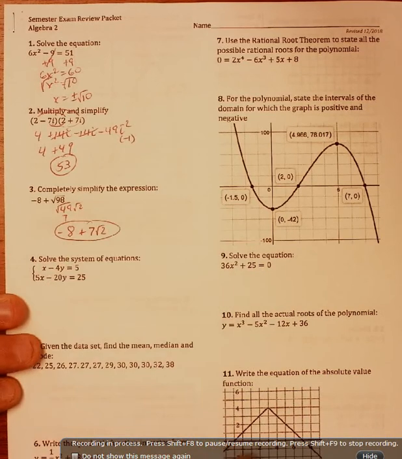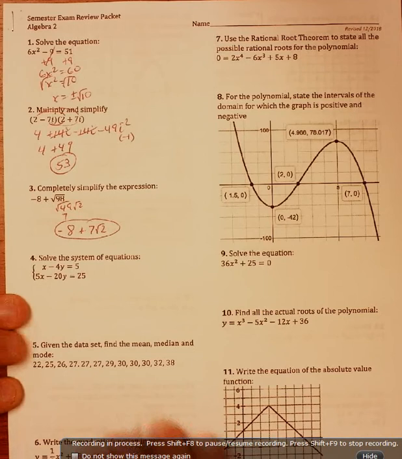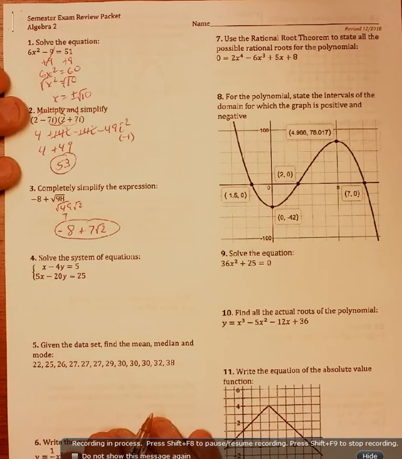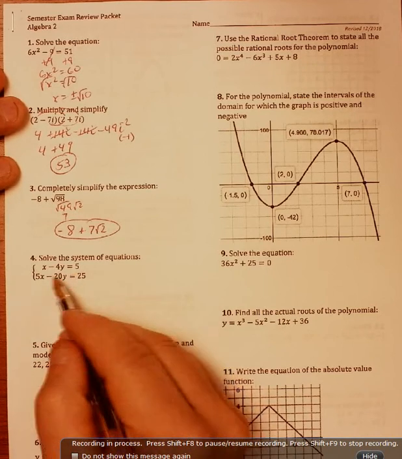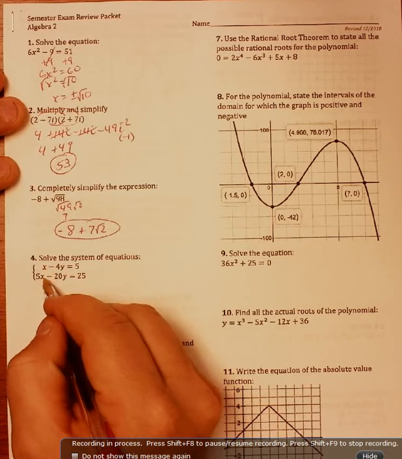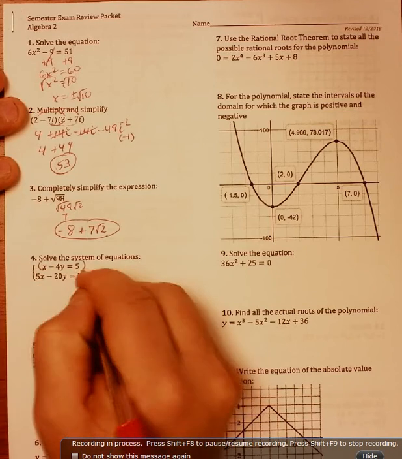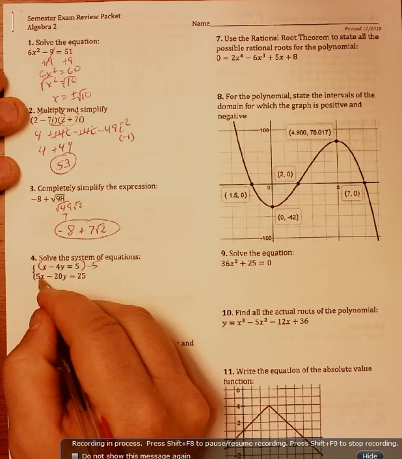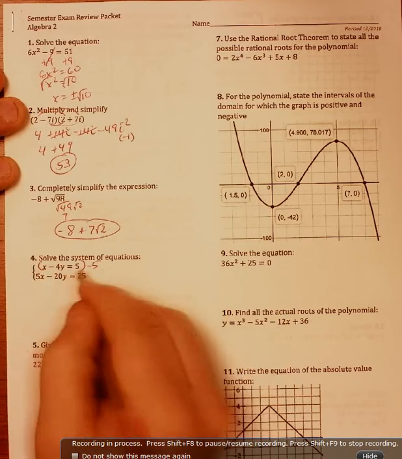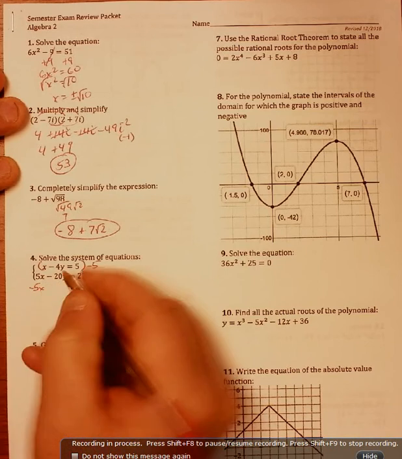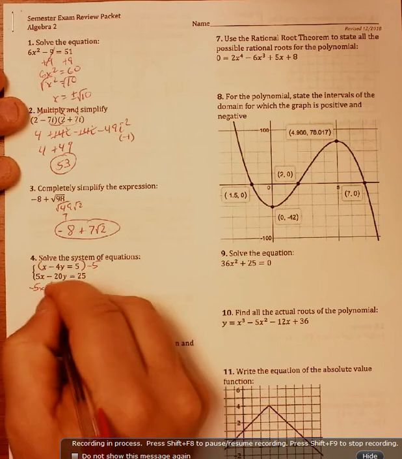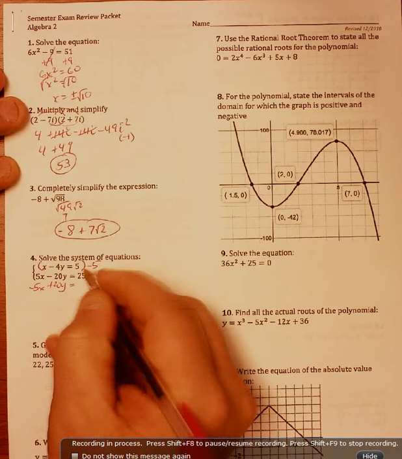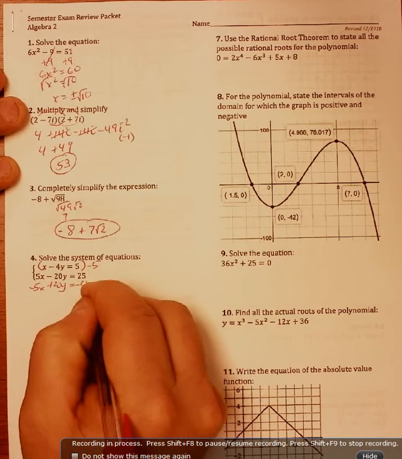Let's go on to number 3. We're going to solve this system of equations. So I'm going to try to eliminate the x's. So I'm going to have to multiply this equation here by negative 5, because I want the negative 5x and the 5x to be eliminated. If I do that, this is going to be negative 5x. Negative 4 times negative 5 is positive 20y. And then 5 times negative 5 is negative 25.